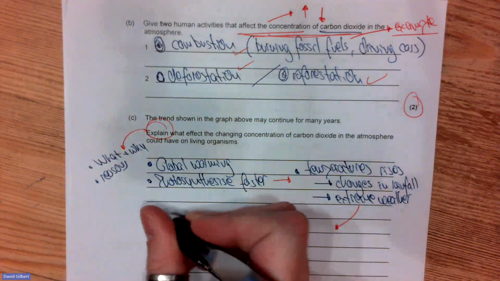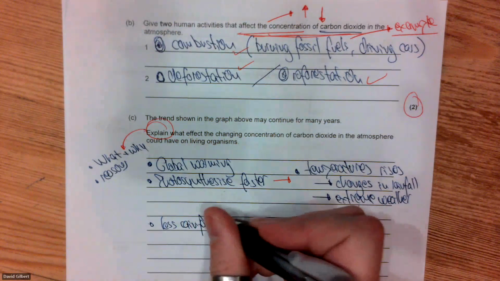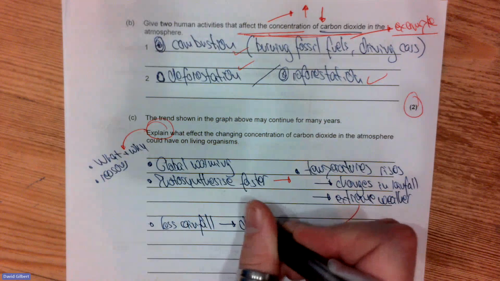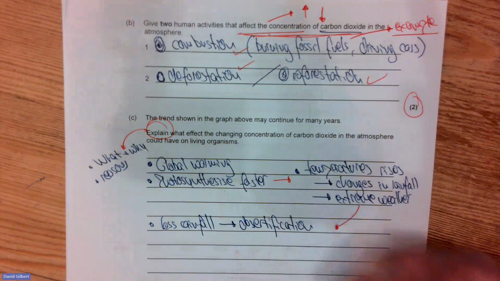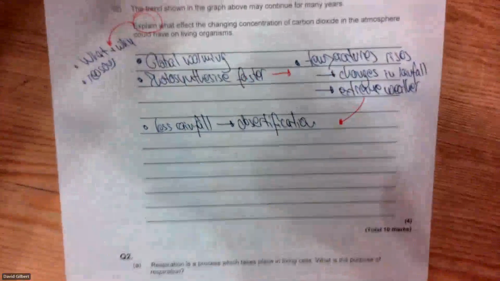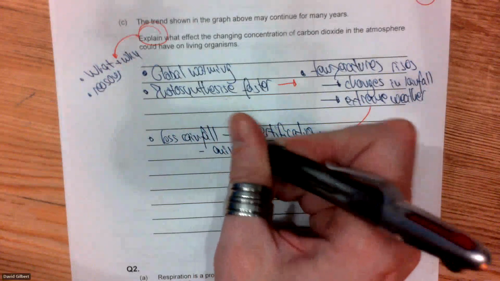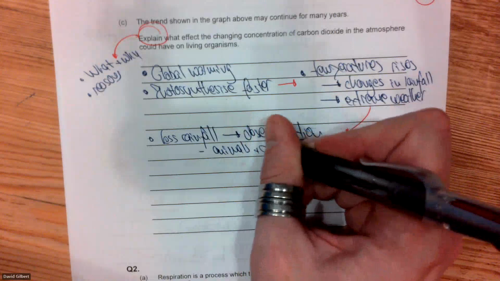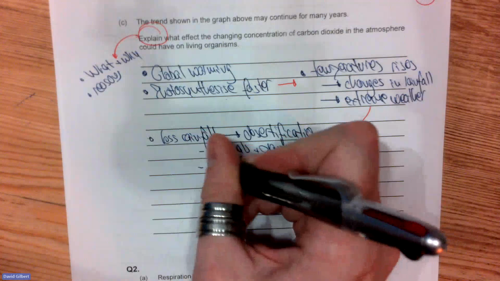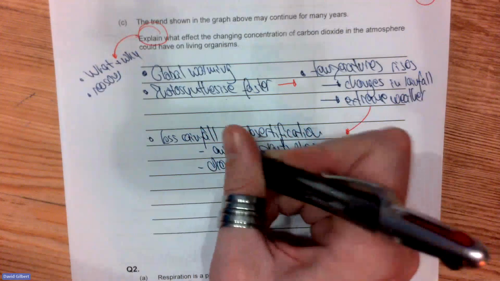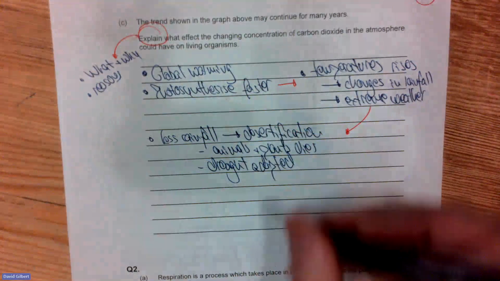So it might be that you've got less rainfall, causing desertification, which in itself causes animals to die out, and might make drought adapted species, so ones that survive with much less water, become more common.